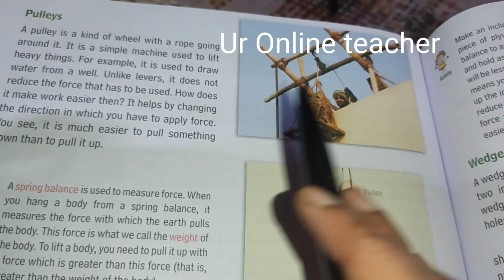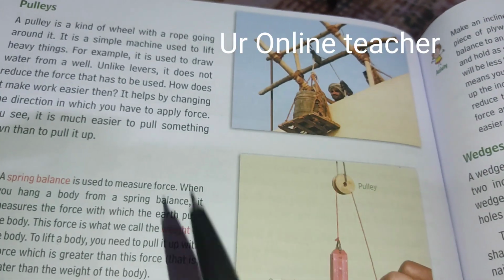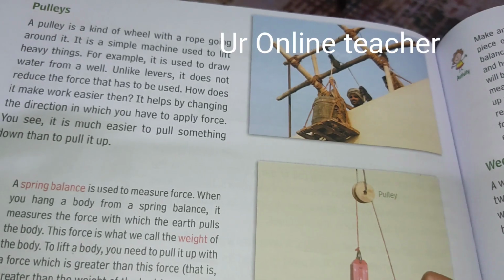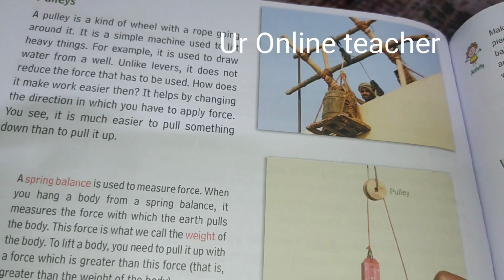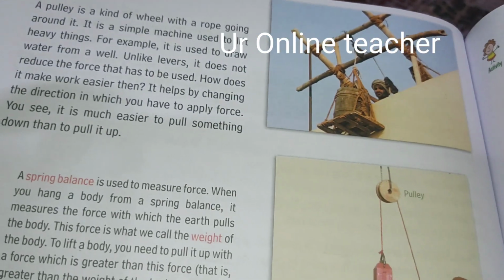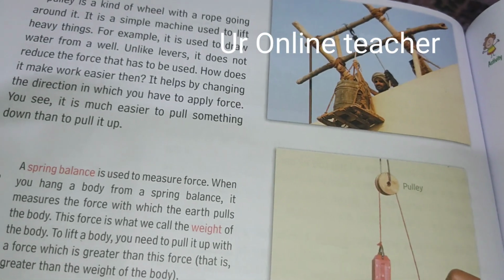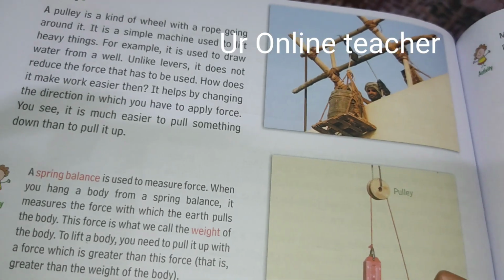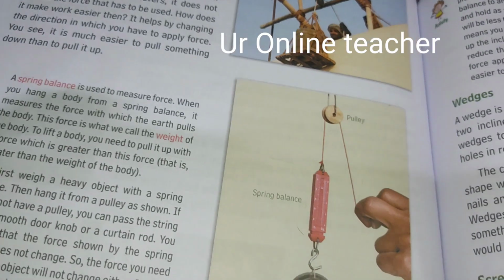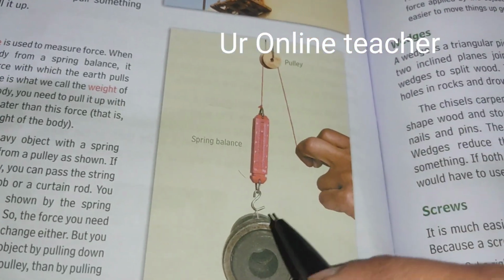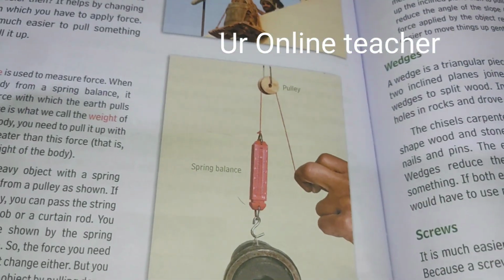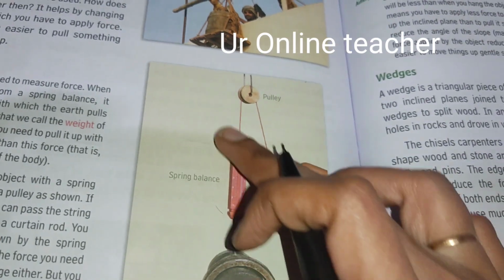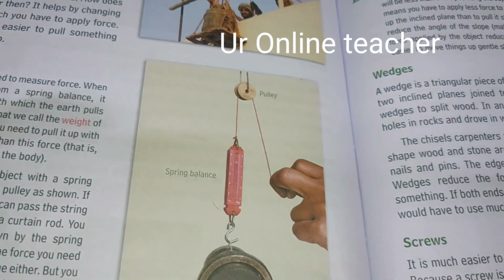Unlike levers, it does not reduce the force that has to be used. Force is not reduced here, but how does it make our work easier? Because it changes the direction in which you apply force. We can pull something down rather than pull it up. So we can just pull it. That's why it is called a pulley. It will change the direction.